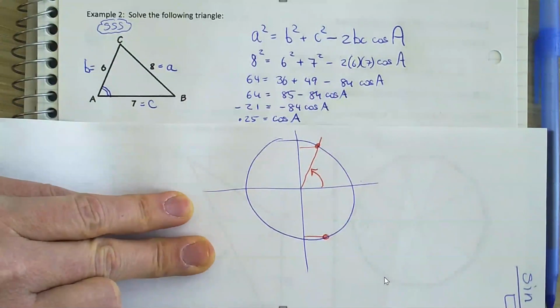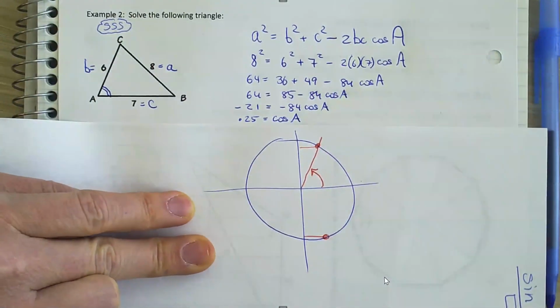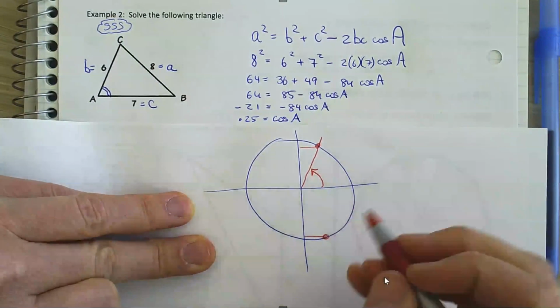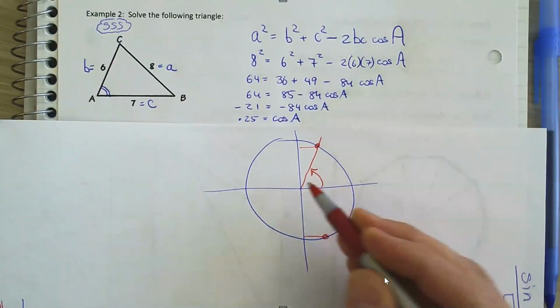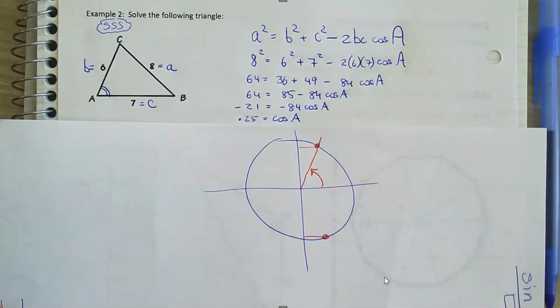Just looking at a unit circle, it looks about 70 degrees, more or less. The calculator is not going to give you this one here, which is around 300. That's another possible answer, but it's not going to give you 300. It'll give you, what does it give you? What's that number there?